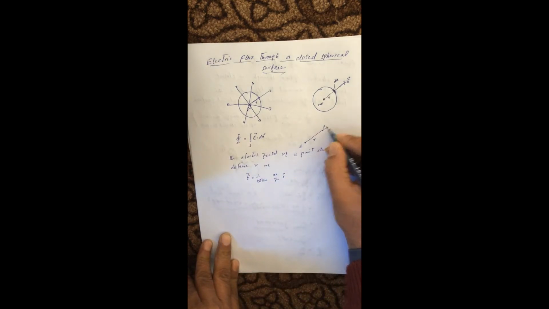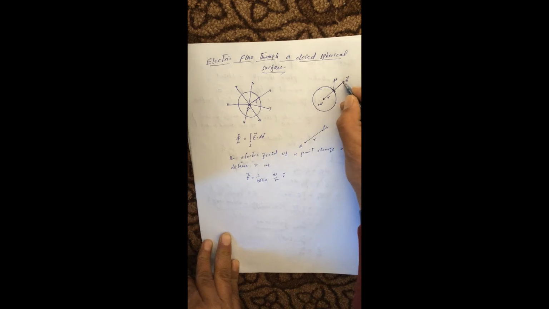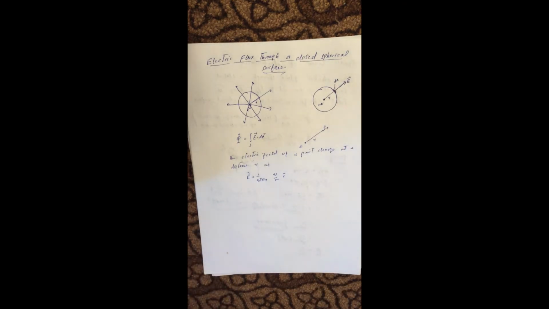The direction here is radially outward to the surface.